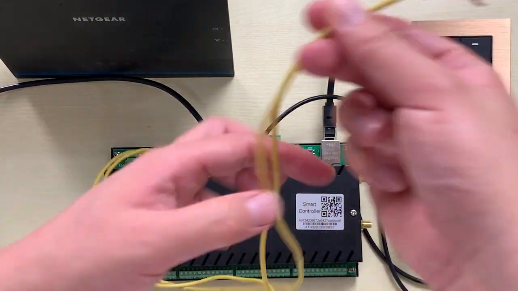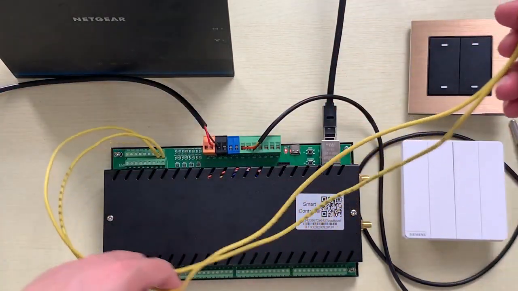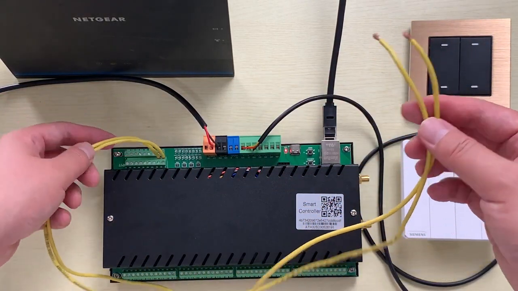And this cable that we have designed for long distance supports a max of 300 meters. So I think it is enough for your home automation project to use.